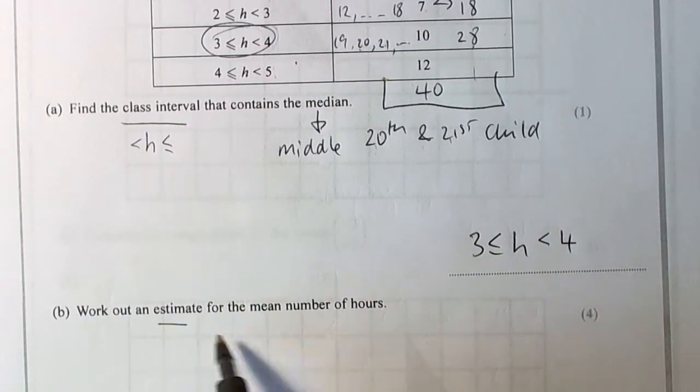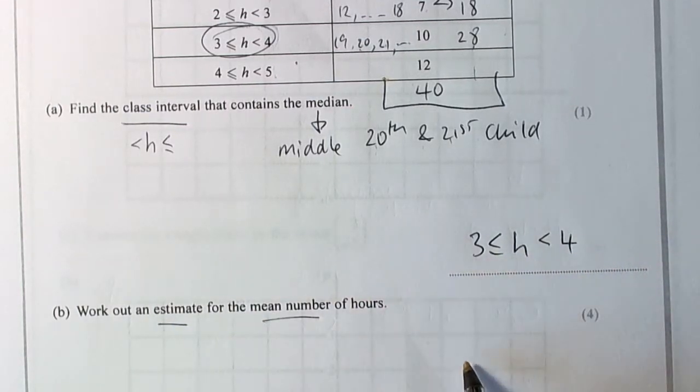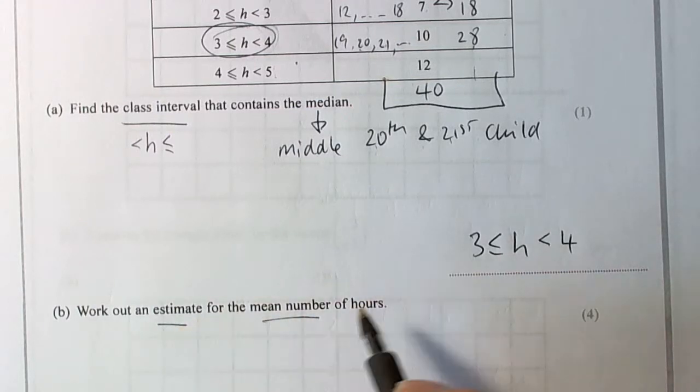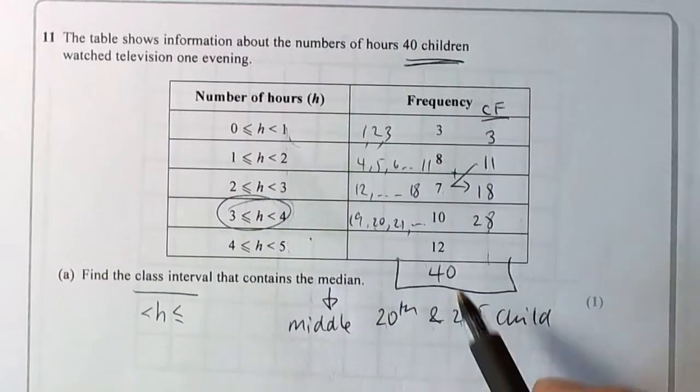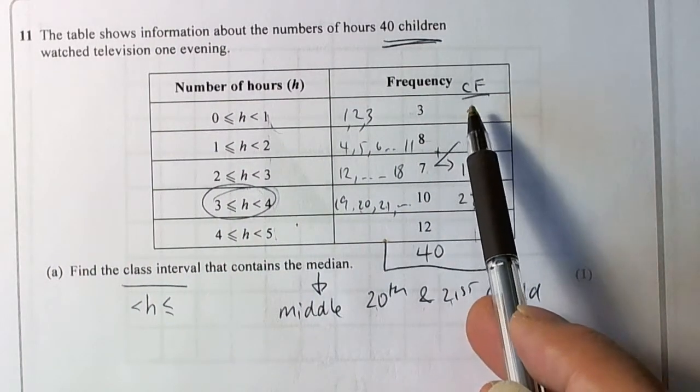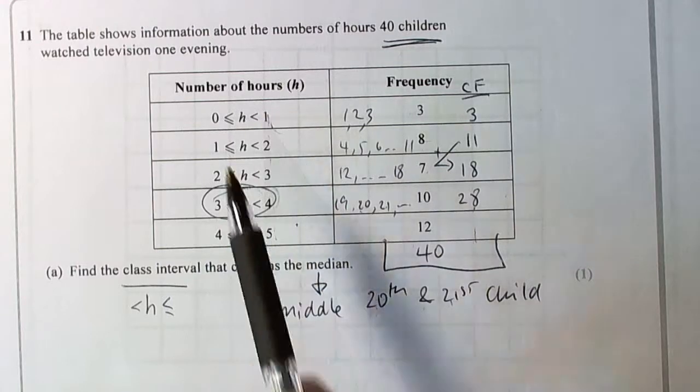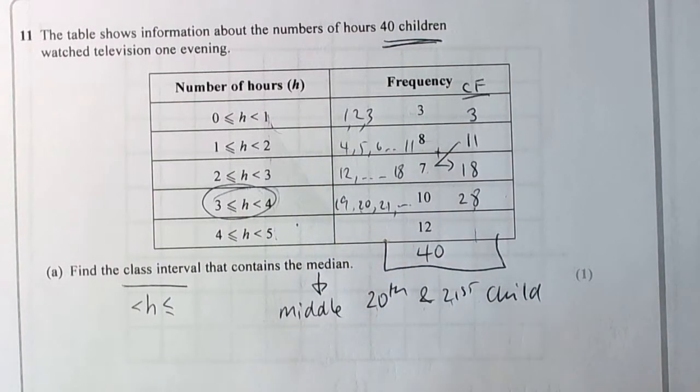The next part of the question says estimate the mean number of hours. So in other words, we want to work out an estimate of the mean average. The word estimate is given because we don't know exactly what these 3 children watched, only between those. So we're going to have to estimate it. Now the word estimate is shouting out, use the midpoint of the interval. So that's going to be our best guess.